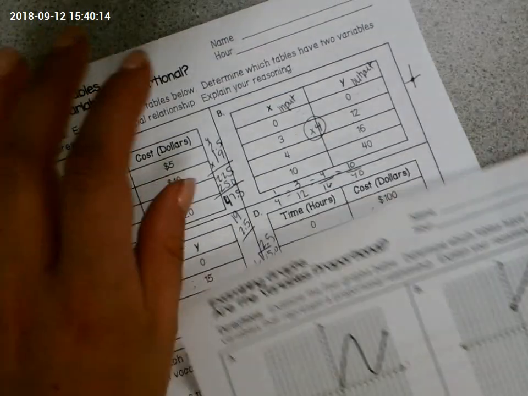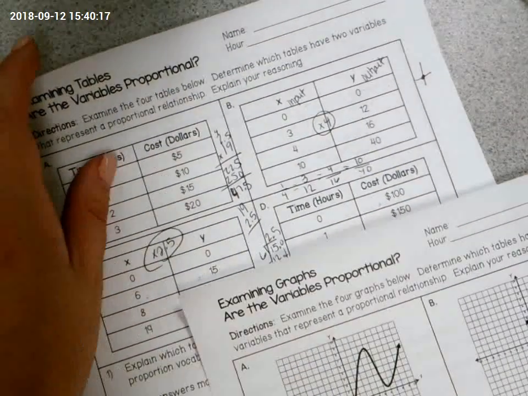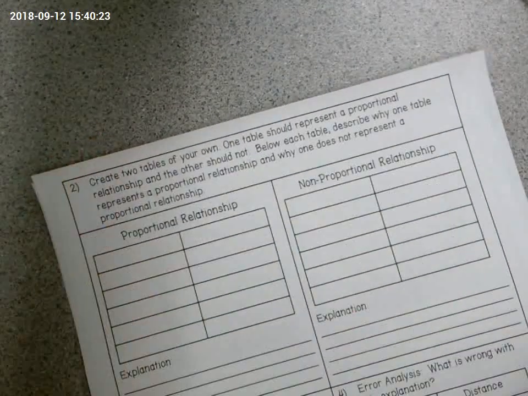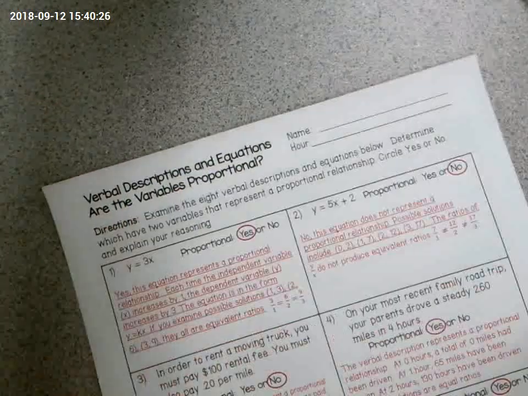Okay, so that's something you're super familiar with from all the years of working with fractions. So don't worry about those. So you need to be able to tell if graphs are proportional, if tables are proportional, and we also are going to be making lines or equations, linear equations from our ratios.